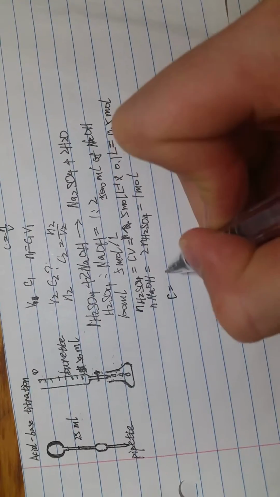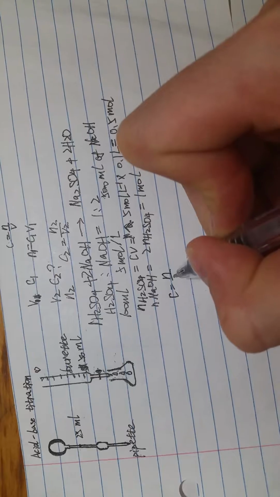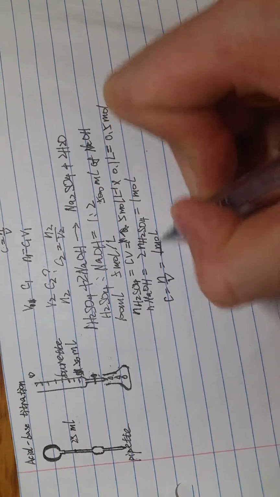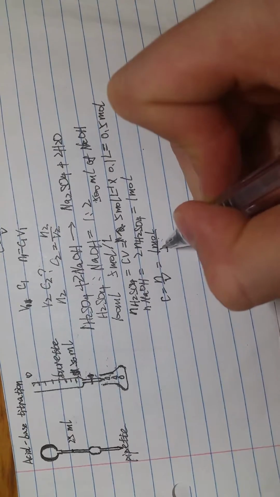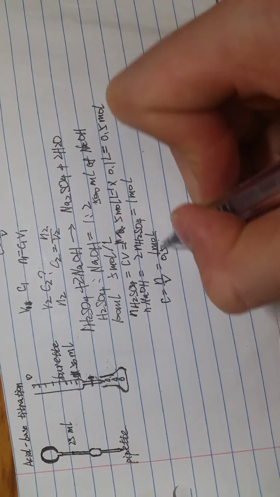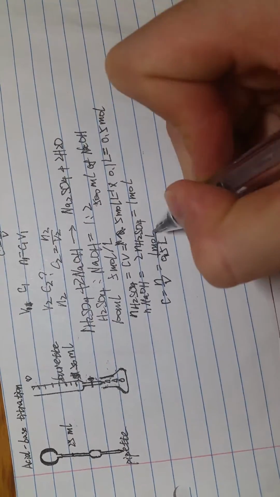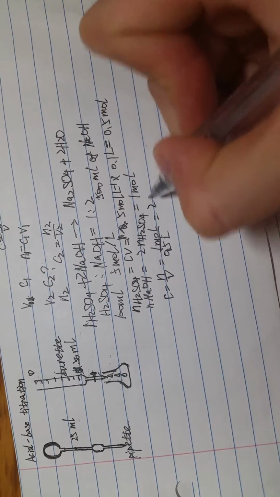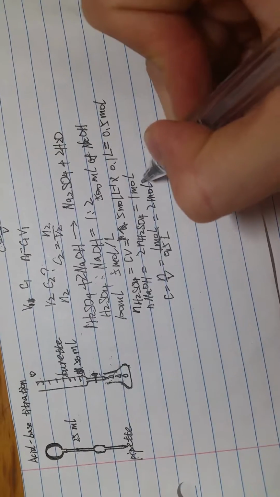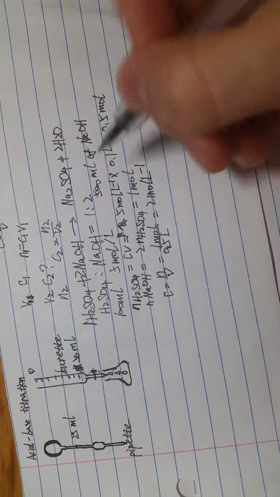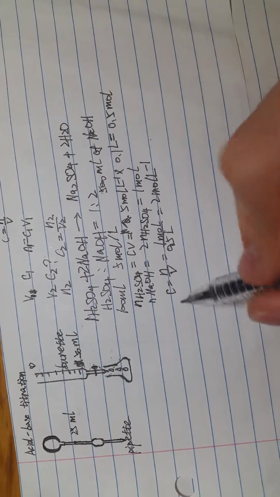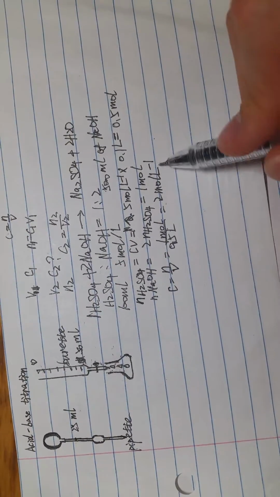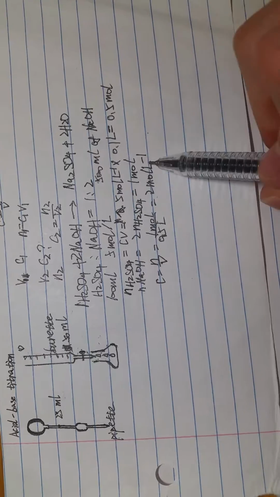C would be equal to N divided by V, equal to 1 mole divided by 0.5 liter, equal to 2 moles per liter. So that would be your sodium hydroxide's concentration in this case.